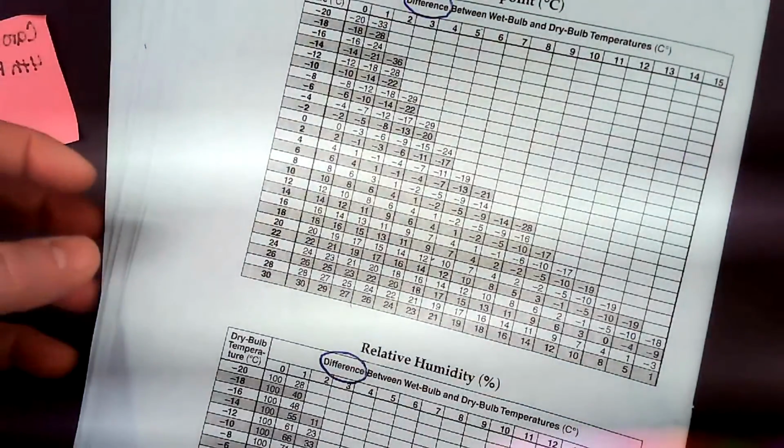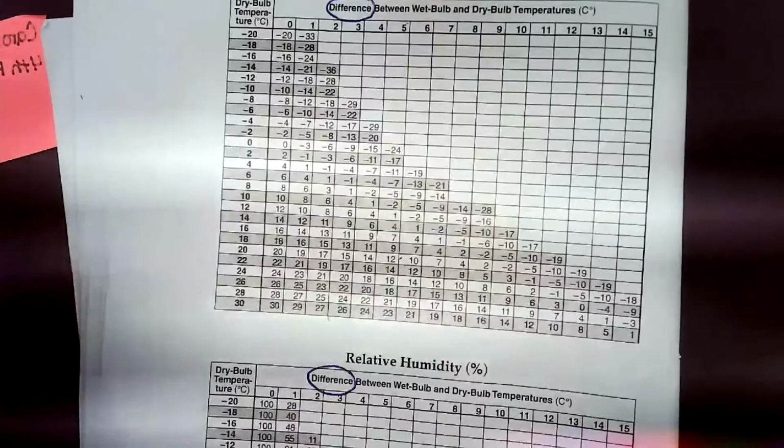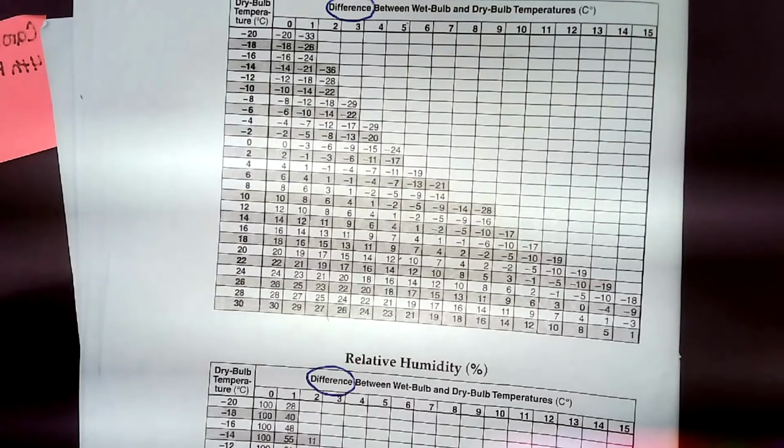So again, let me clear this up in case we're confused. I went to 26. And they told me that when the dry bulb temperature is 26, the dew point was 6, which is right here. And now I go up, and that's 11.